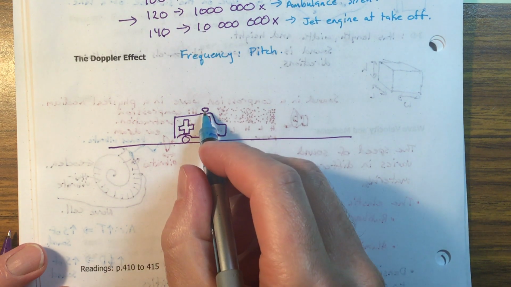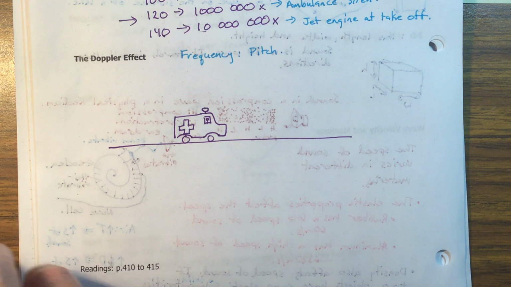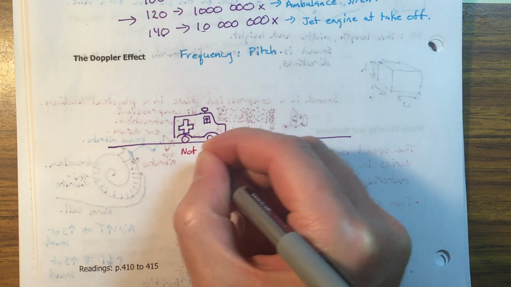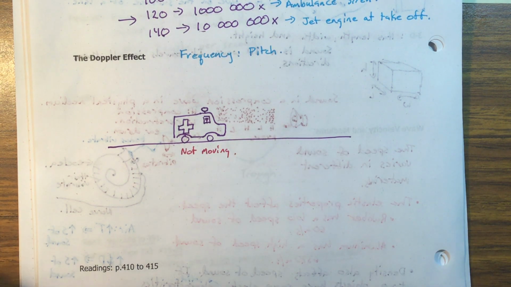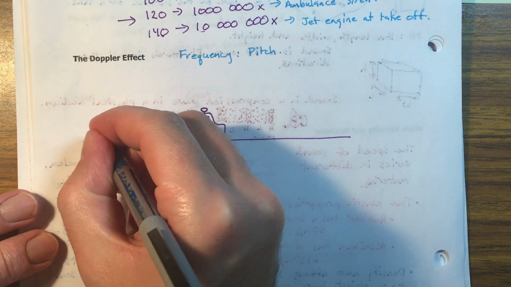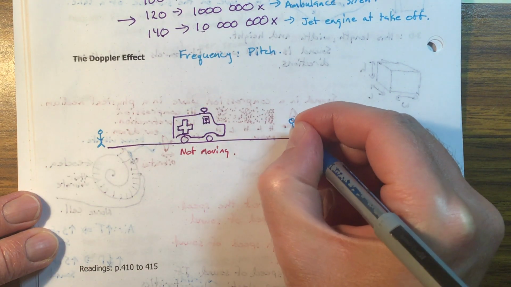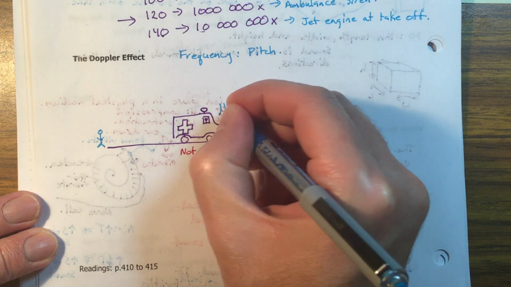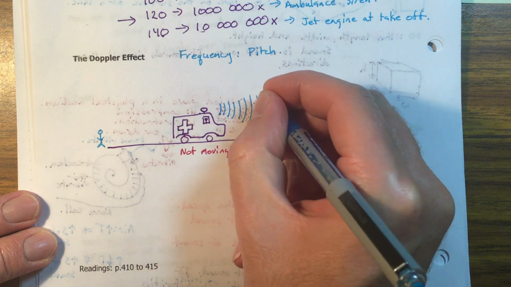So if this ambulance is stationary, the ambulance is not moving in picture 1. We have a guy standing here and a guy standing here. The ambulance will send out a sound at a certain frequency in both directions.